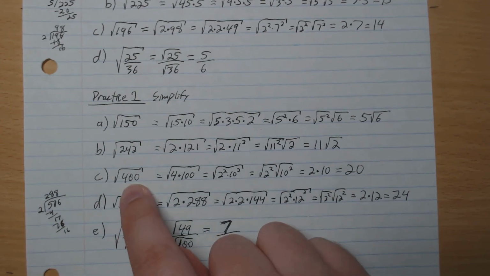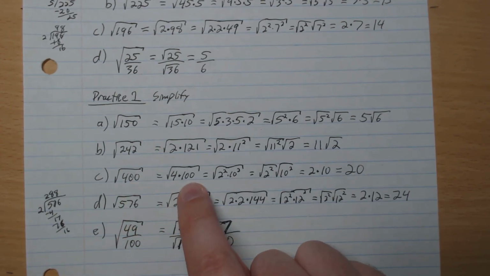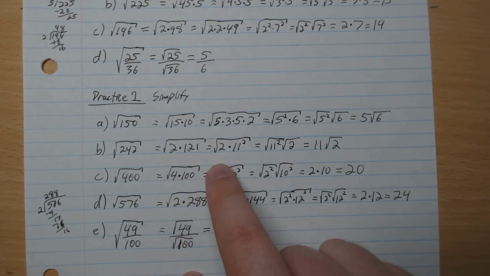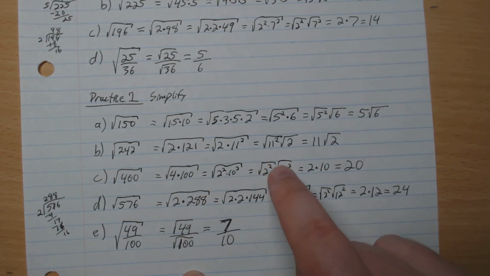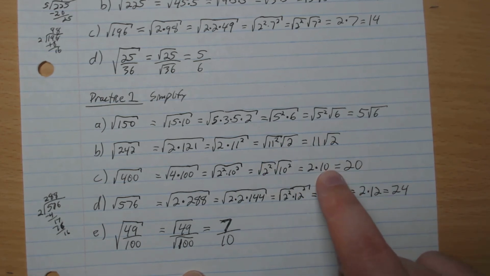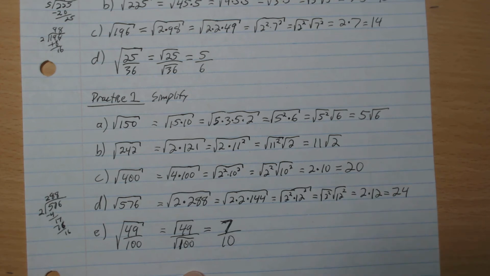C, root 400. 4 times 100. 4 is 2 squared, 100 is 10 squared. Root each of them, root 2 squared, root 10 squared. Square and root cancels out 2. Square and root cancels out 10. 2 times 10, 20 as such.